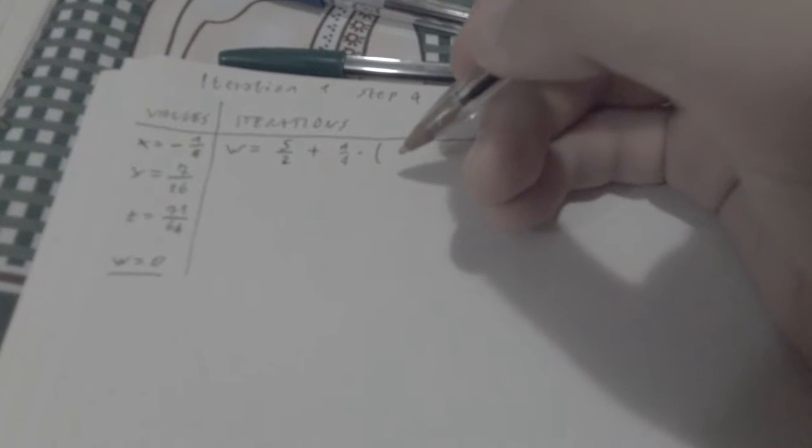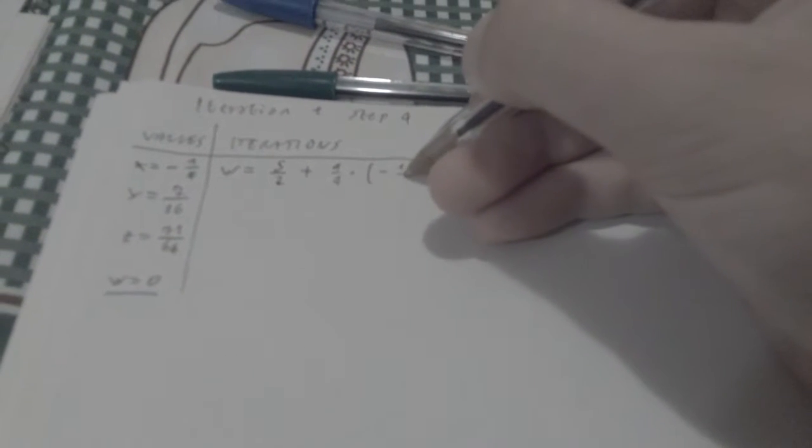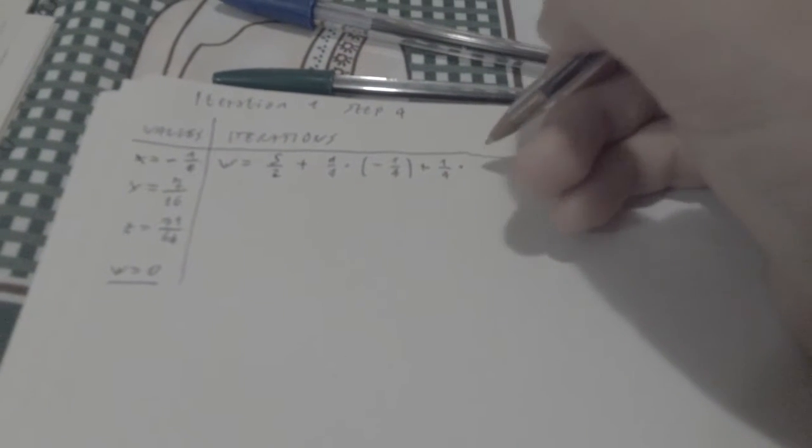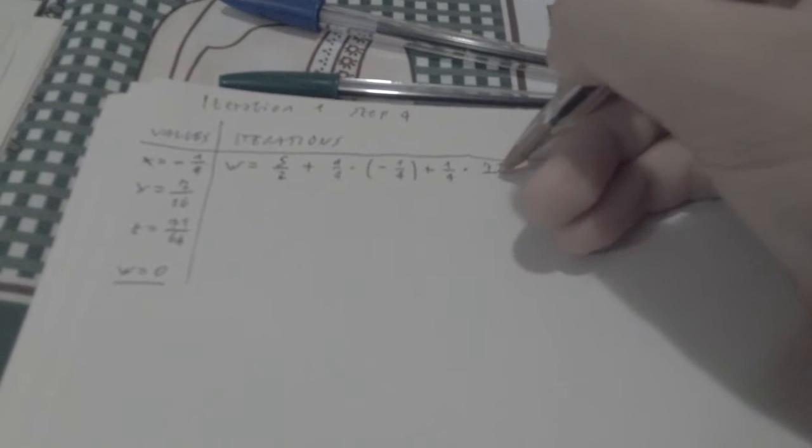So in other terms, w is equal to 5 over 2, which was our scalar, plus 1 over 4 times -1 over 4, which was our estimation for x, plus 1 over 4 times 71 over 64, which was our estimation for z.